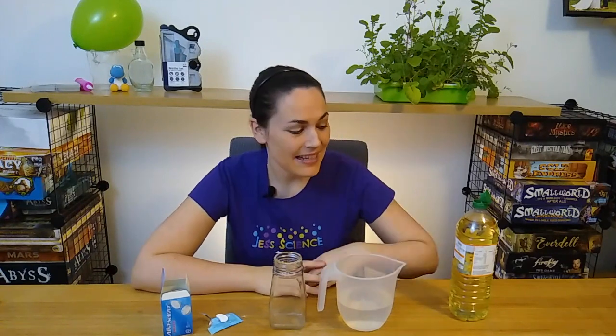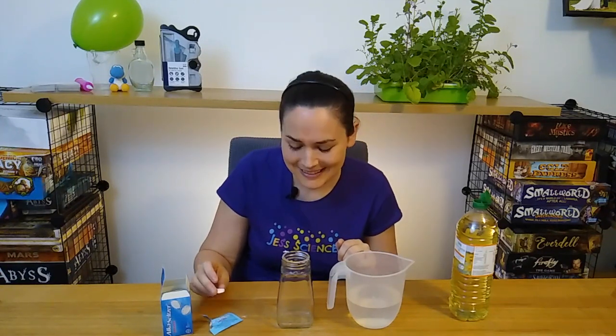Today we're going to be looking at how to make your own lava lamp. To do this, you're going to need oil, water, a container, and something that fizzes when you put it in water, like an Alka Seltzer tablet.